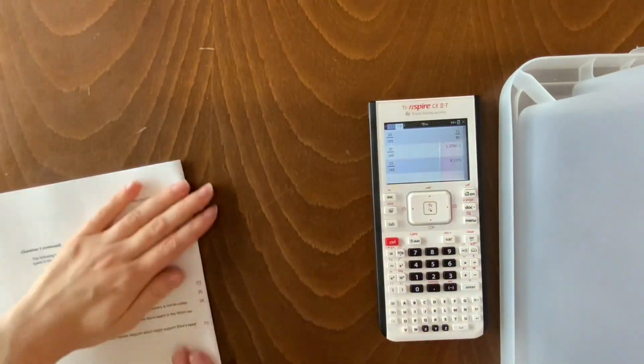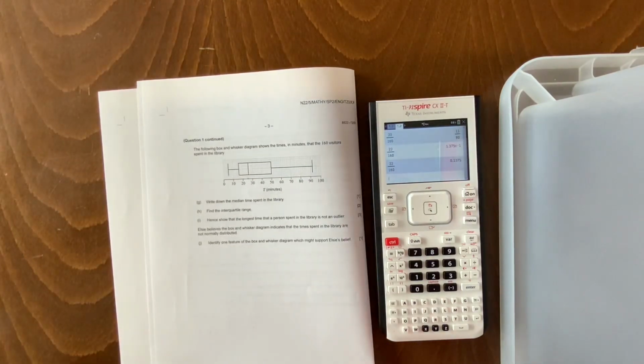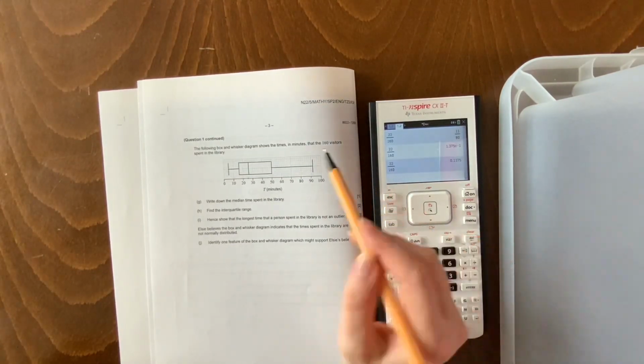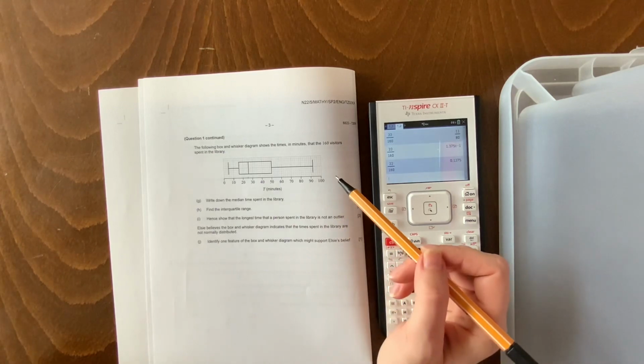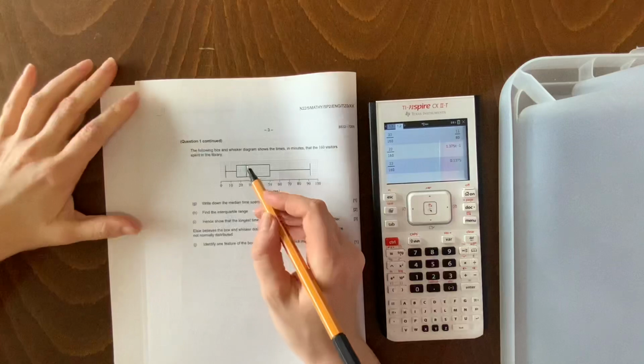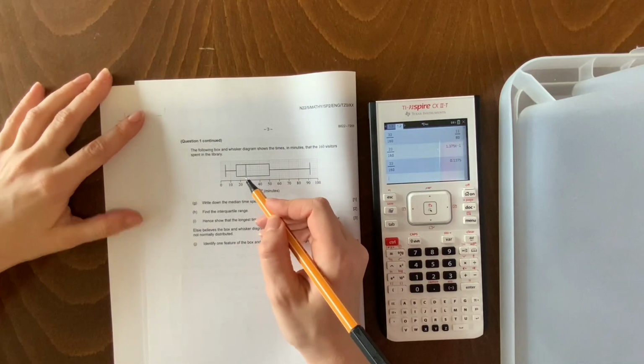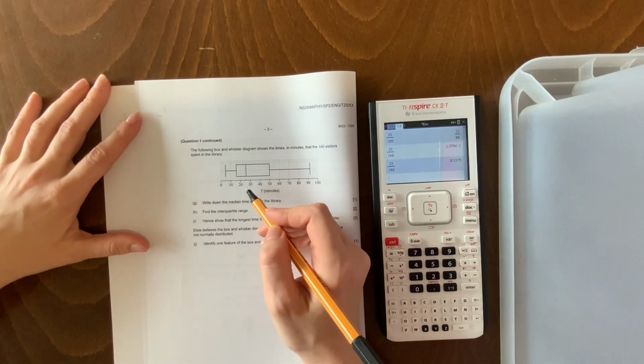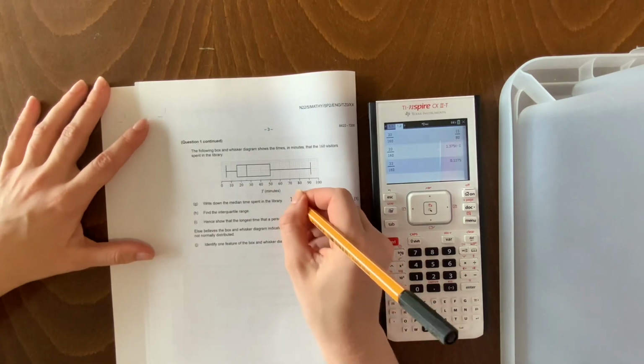Right, the question continues actually over onto the next page. I'll just flip this around so we can see it. There we go. And so now we've got a box and whisker plot to represent this information. It asks us to write down the median time spent in the library, and this bar here is our median time, and that is at 26.